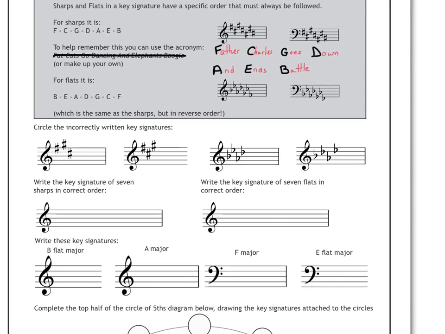All right? So, knowing all that, assuming you're good with that, you should be able to finish the rest of this worksheet. It says circle the incorrectly written key signatures. In other words, what's wrong with these keys? What's wrong with the way it looks or the way it's displayed? Next, write the key signature of 7 sharps in the correct order. Write the key signature of 7 flats in the correct order. Well, you have them up here, of course, so that should be easy.